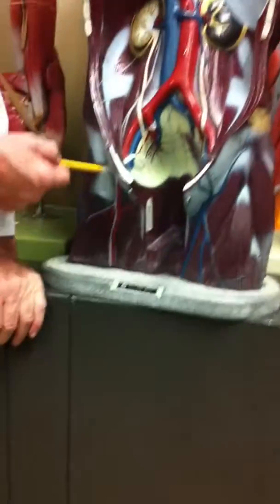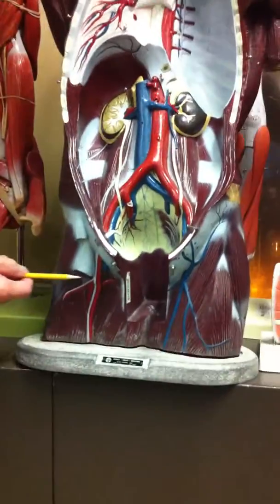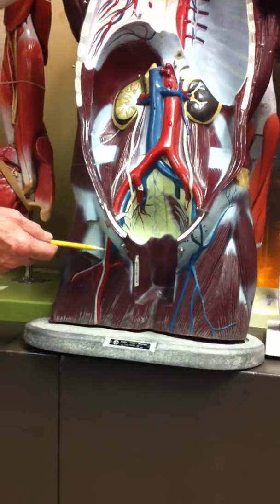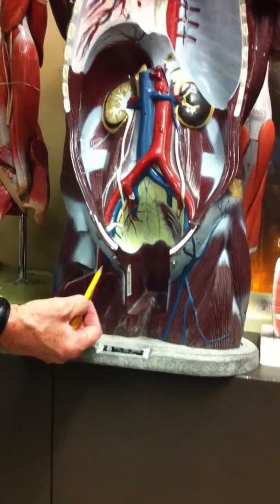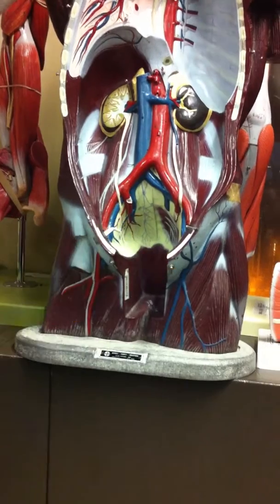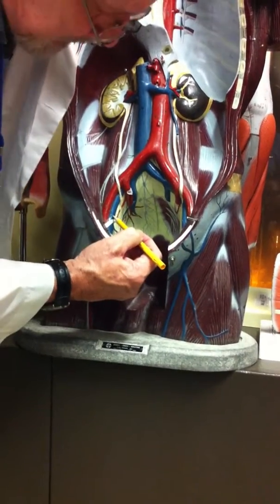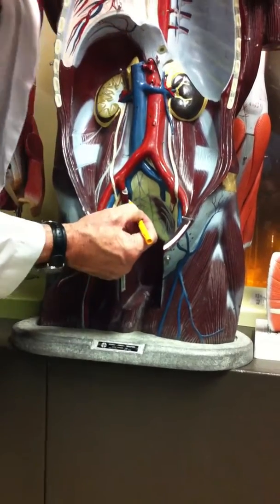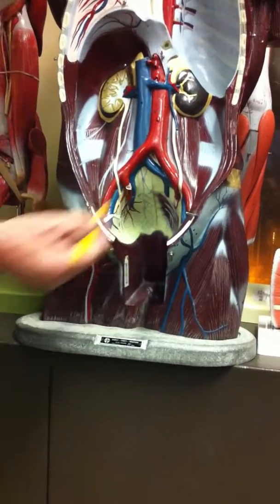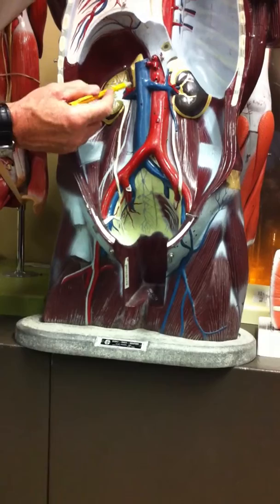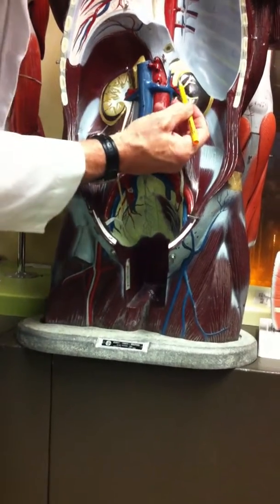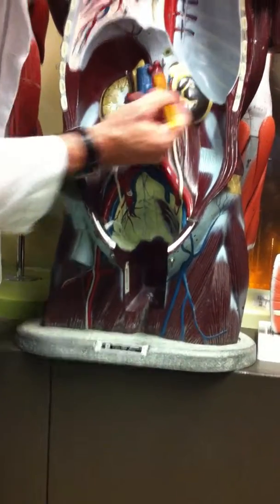Interesting enough, as soon as we come through the body wall here, the external iliac becomes the femoral artery. And there's the femoral vein. And when we come in through the body wall, now this is the external iliac vein. There's the internal iliac vein, and there's the common iliac vein. Again, renal arteries and veins over here. This is going to the adrenal. These are the adrenal glands up here.